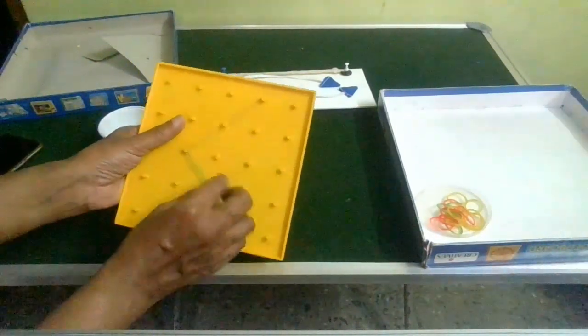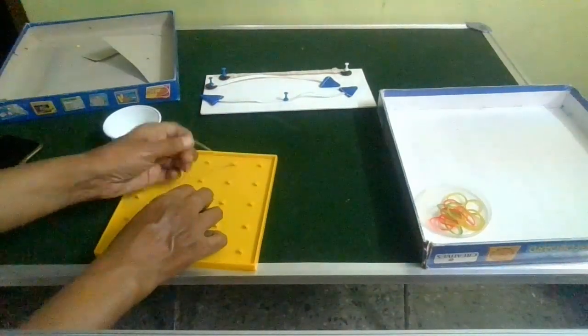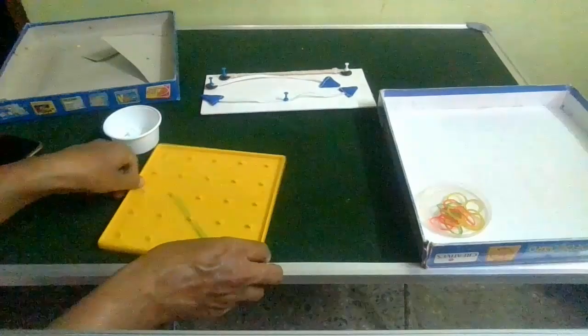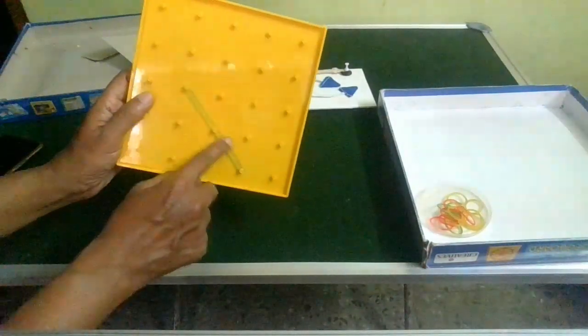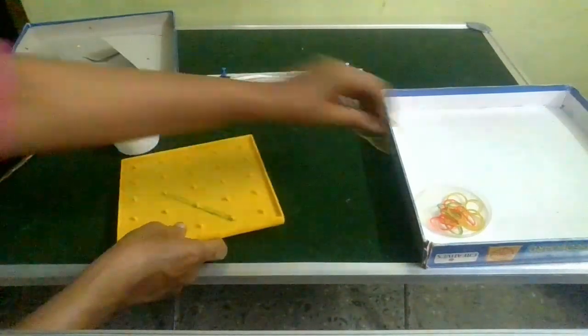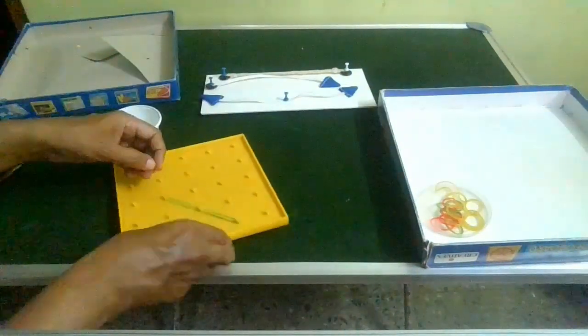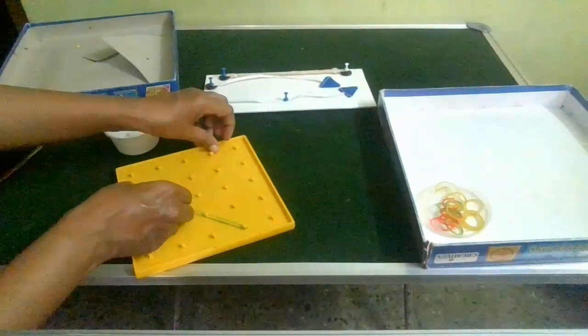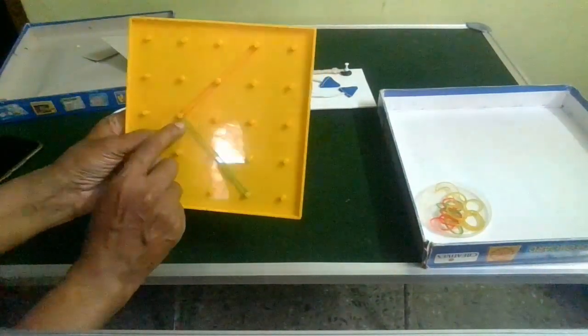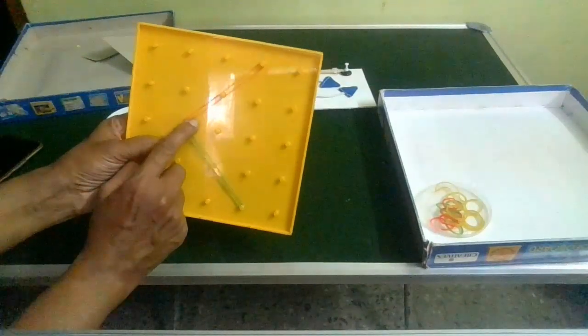So you can take a rubber band, make a straight line. Ask a child to make a straight line, you make it, and then intersect it with another straight line. So tell the child that this is the angle and this is where the angle is made.